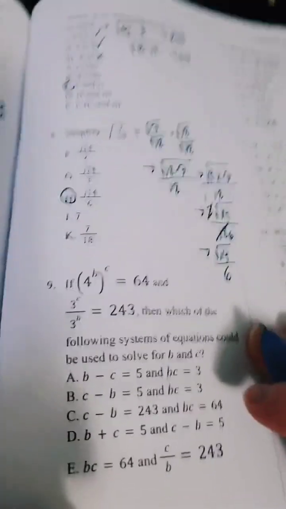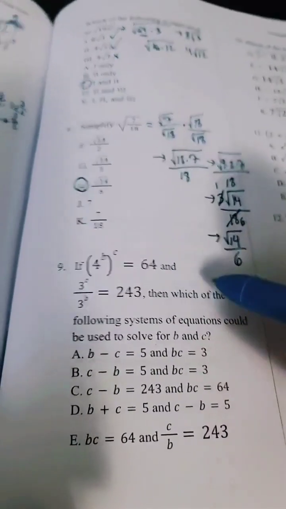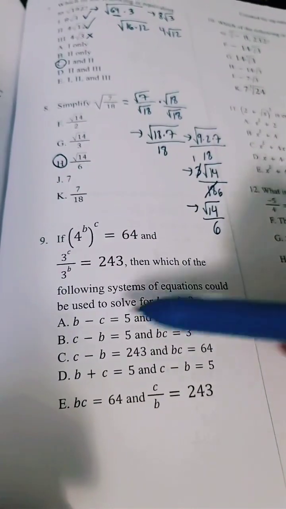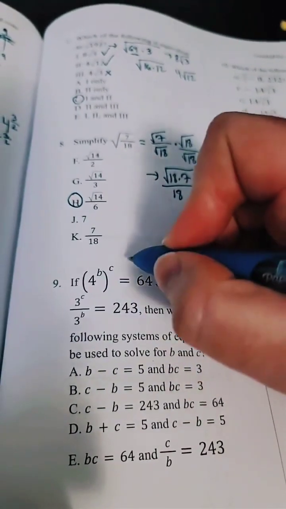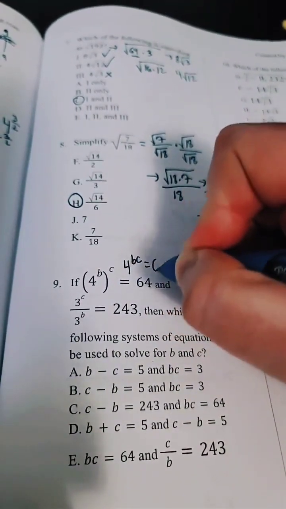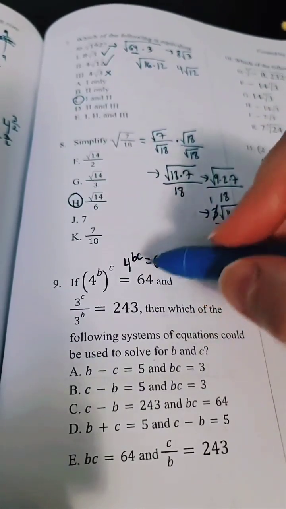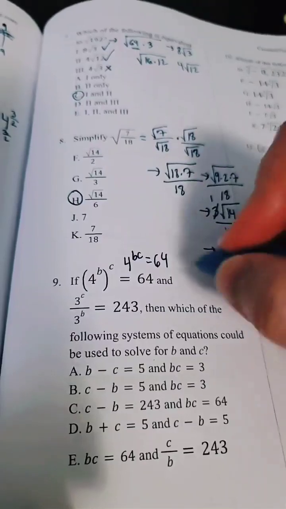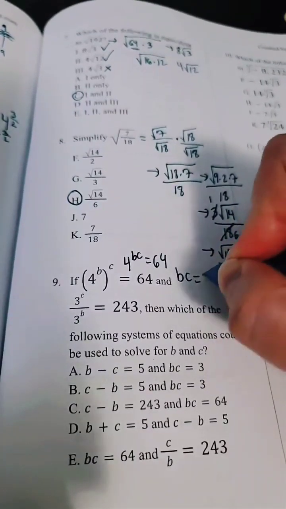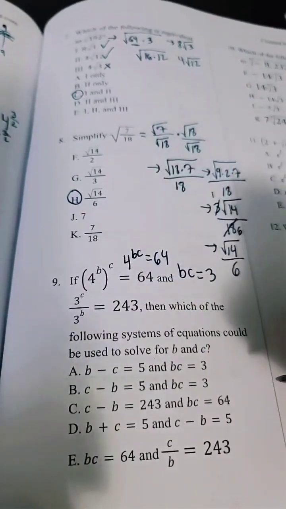So then let's go to number 9, which says we have all of this. Which of the following systems of equations could be used to solve for B and C? Okay, so this is power to a power rule. So this says that 4 to the BC has to equal 64. Well, 4 to what power equals 64? Well, that would be 4 to the 3rd. So then BC would have to equal 3, because 4 to the 3rd equals 64.